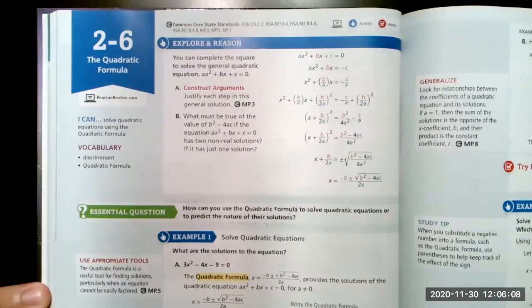Today we're going to take a look at lesson 2.6 on page 110 of our textbook.